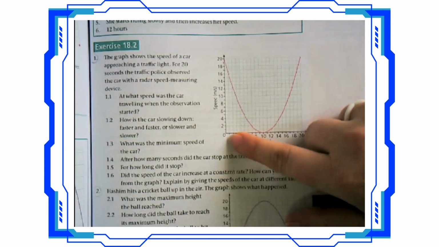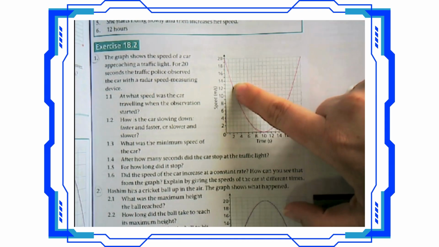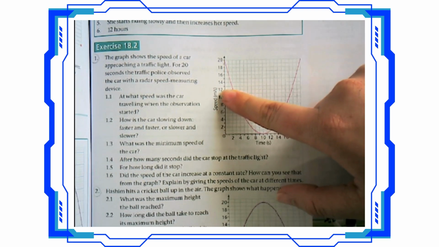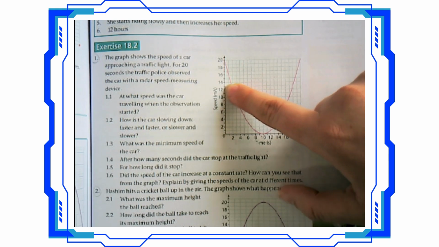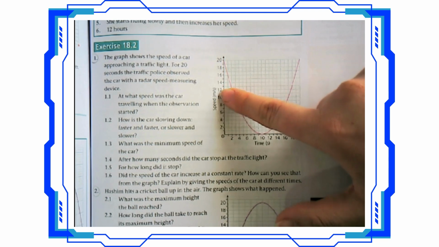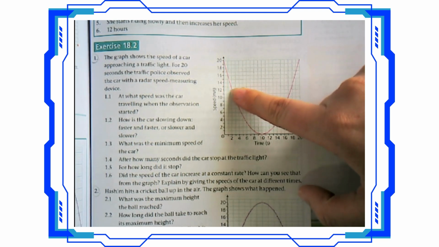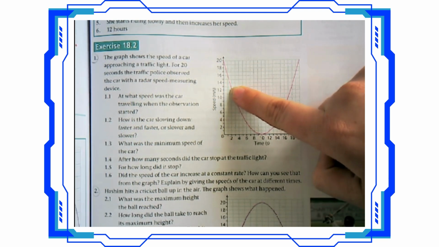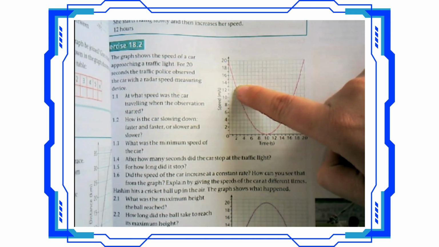Okay, so let's check. By 2 seconds, I'm going to go all the way up till it touches my graph. And I see it's not nearly on that mark. It's just beneath it. So it's about 12,9, not 13, because if you look carefully, it doesn't touch that line.